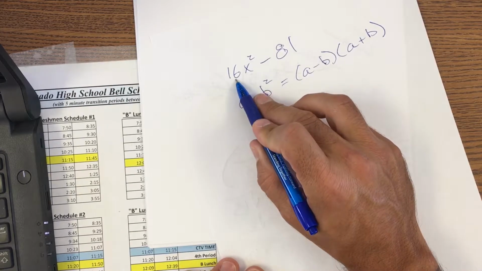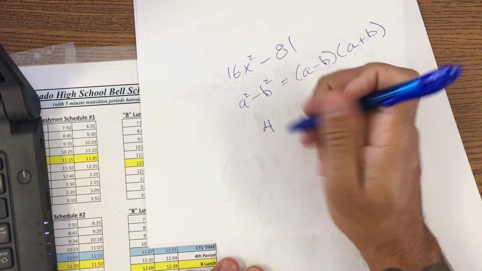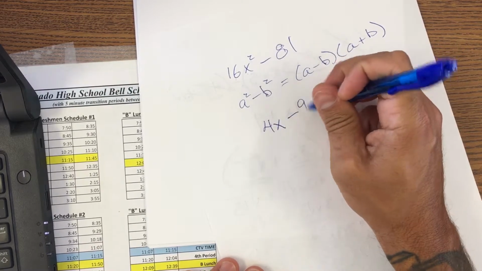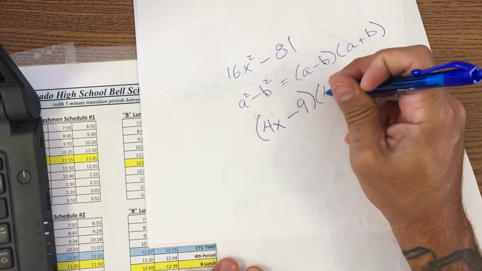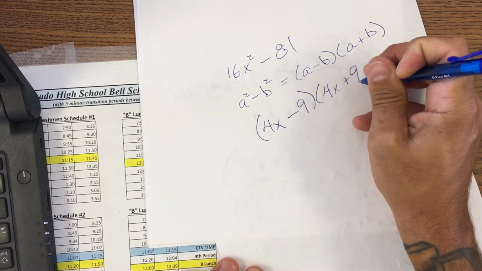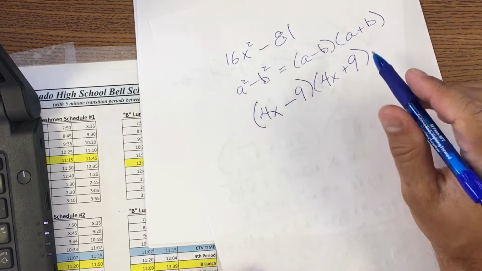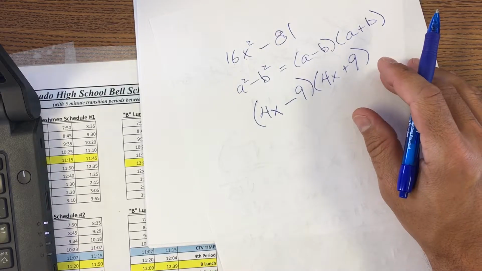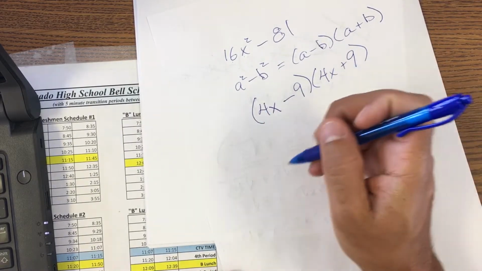So what times itself gives me 16? 4. What times itself gives me x squared? X. What times itself gives me 81? 9. Notice that it's the exact same thing except with a plus. Now that's the difference of two squares. We have only a difference of two squares. There's no such thing as a sum of two squares for factoring, okay? So that's the difference of two squares.